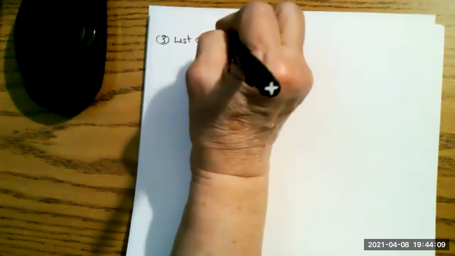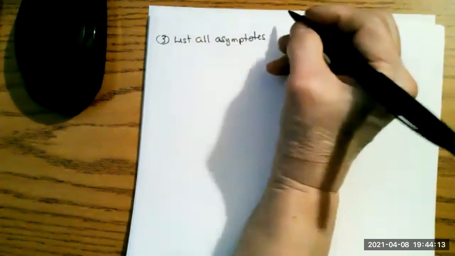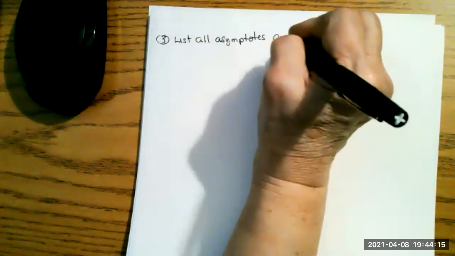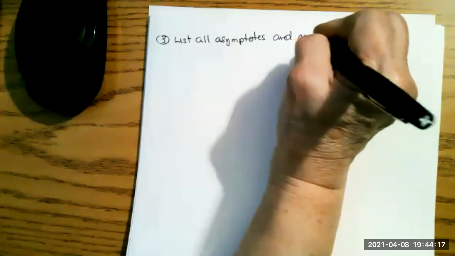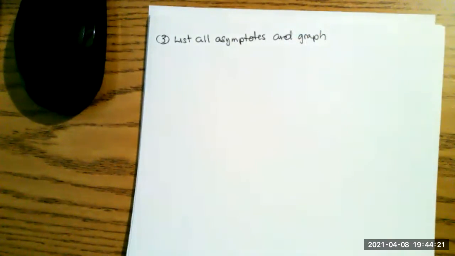Okay. Number 3 says list all asymptotes. Is this college algebra or support? This is college. Okay. All of the support ones are factoring. Here, you want to see it?